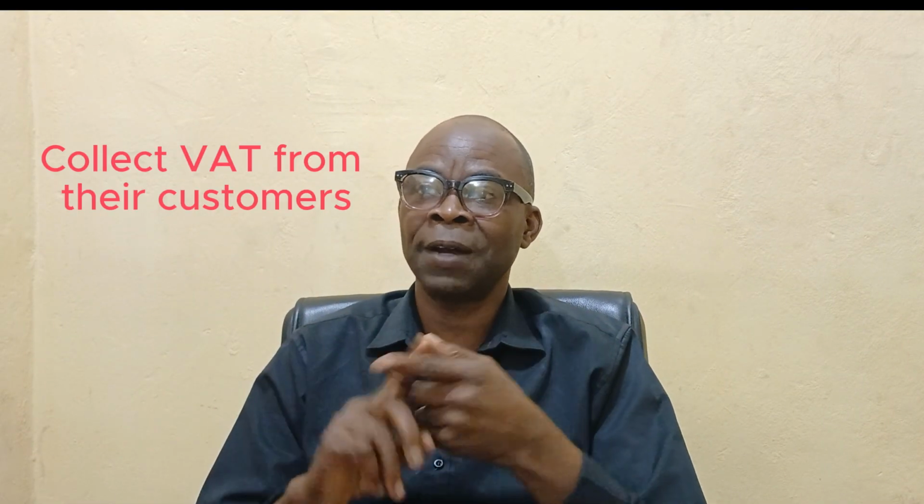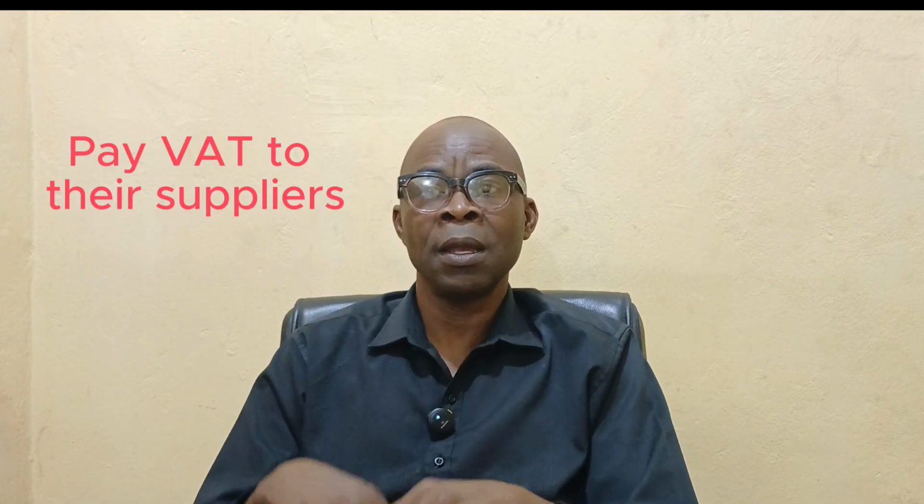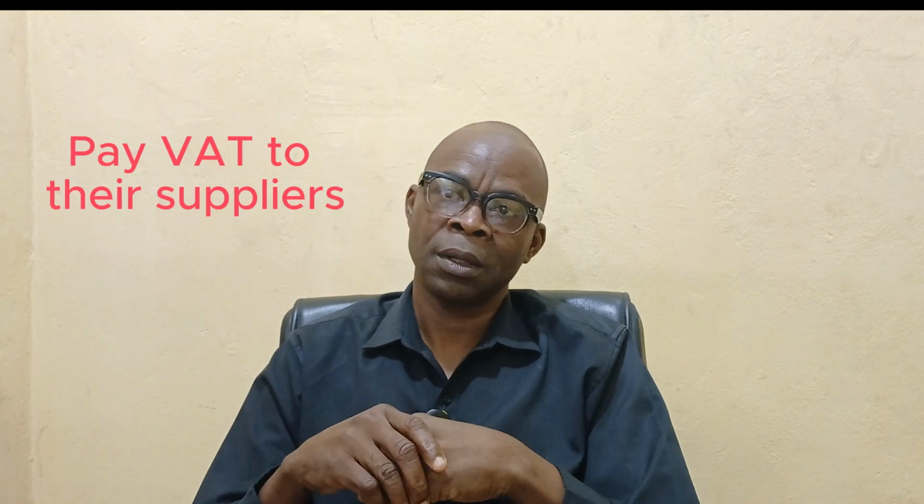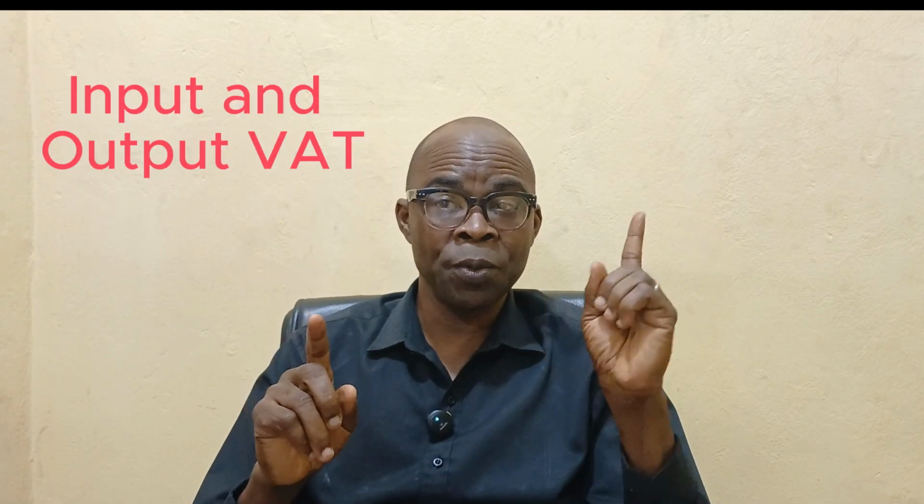Many people don't know that when they sell, they have to collect VAT from their customers. But when they also buy goods or services for their business, they also have to pay VAT to a supplier. Now, here is the interesting part. Government is not always asking you to pay all the VAT you have collected. This is because of the concept of input and output VAT. You may be able to deduct the qualified VAT you have already paid on your business purchases.